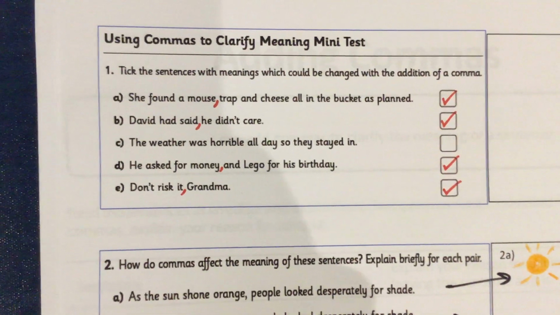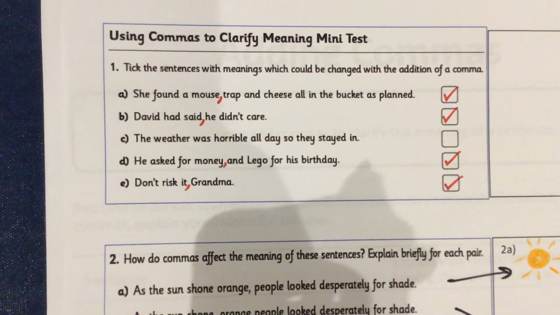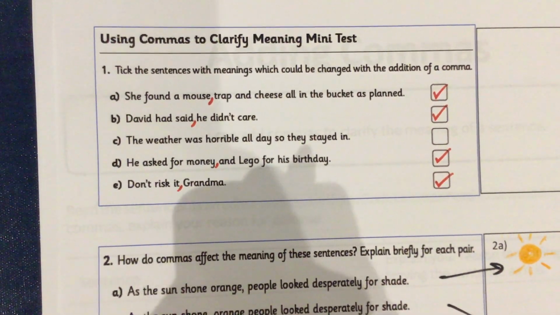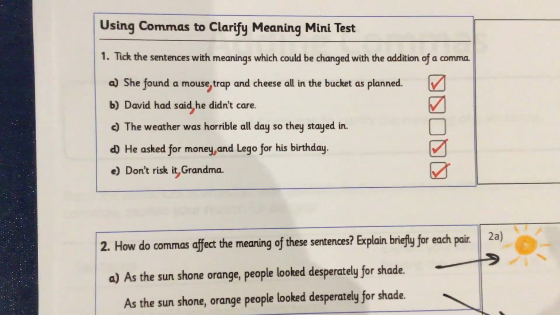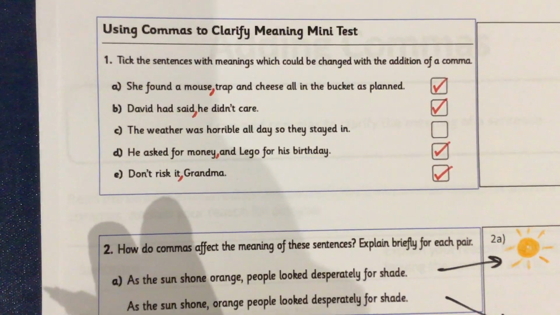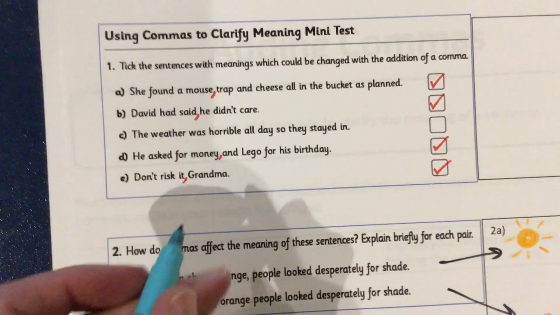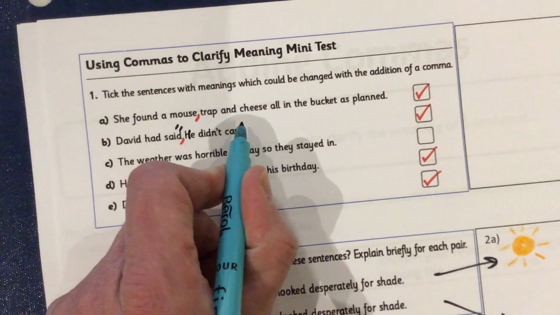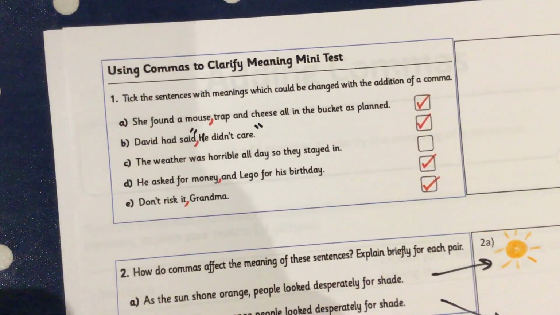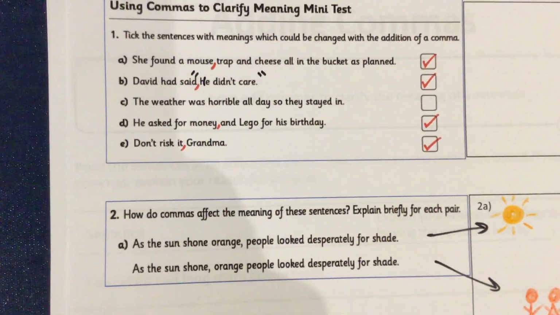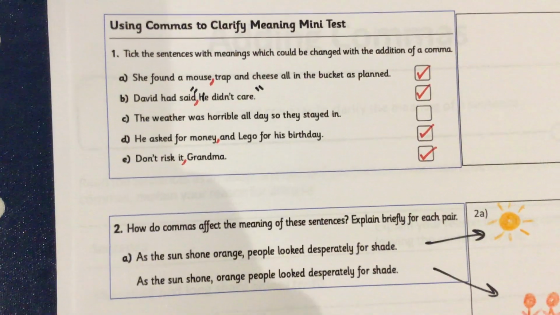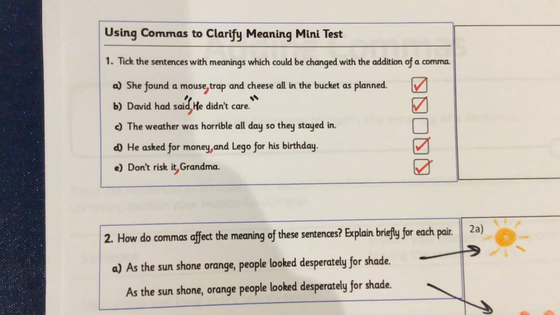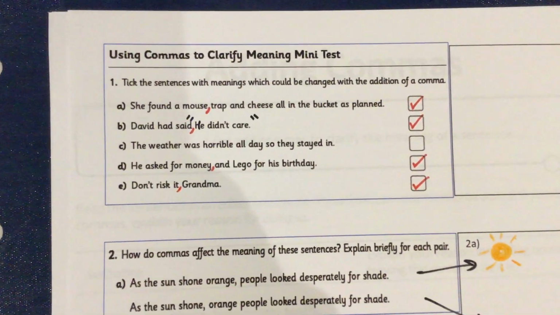The second one, we could use a comma here to change the meaning, because without the comma, David had said he didn't care, so as in David didn't care. With the comma and with the addition of some other punctuation, we could change it to say that David had said he didn't care, as in another person had said those words. Next one, we don't need a comma for that one.